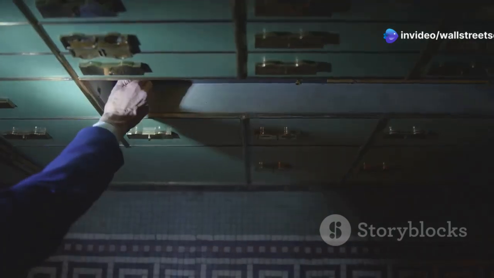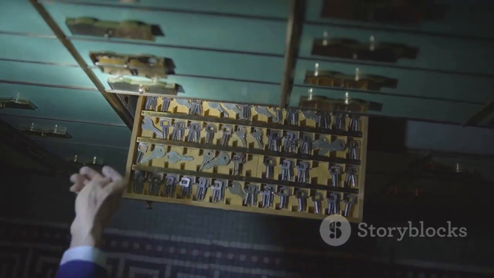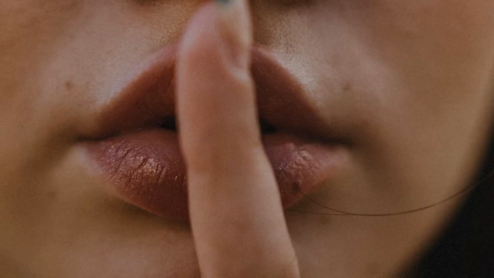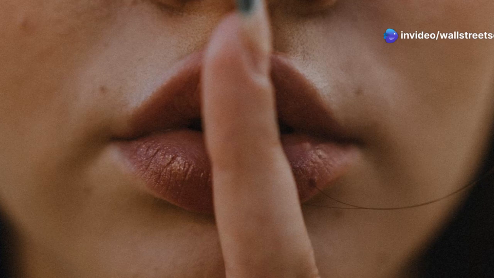Keep it super safe, offline and hidden. Store it in a place where only you can find it, like a safe or a secure drawer. Never share it with anyone. If someone gets hold of your seed phrase, they can access your funds and steal your assets.